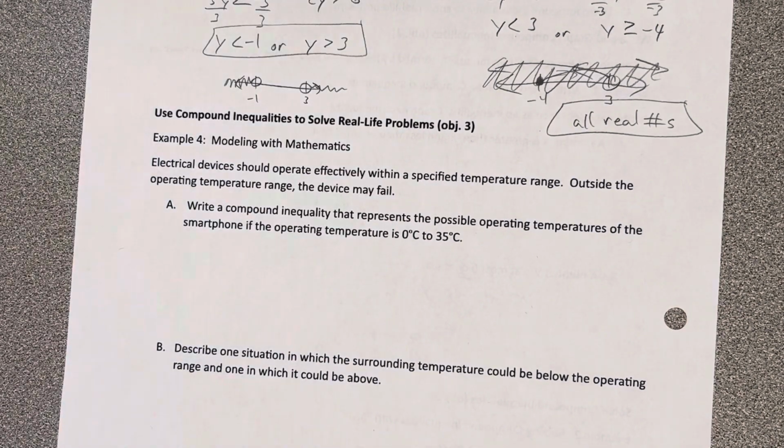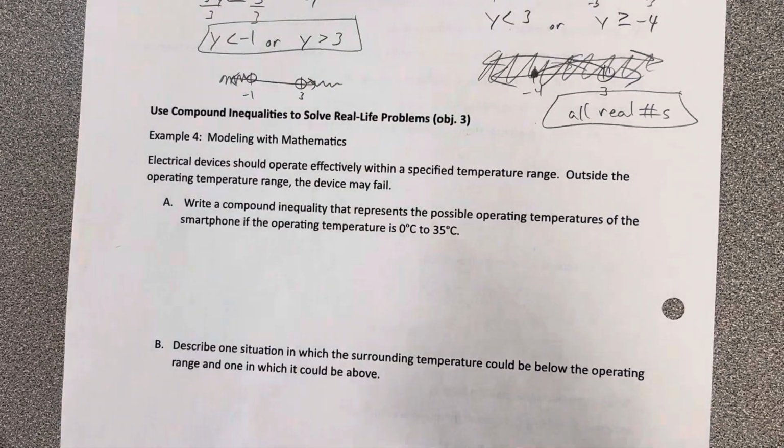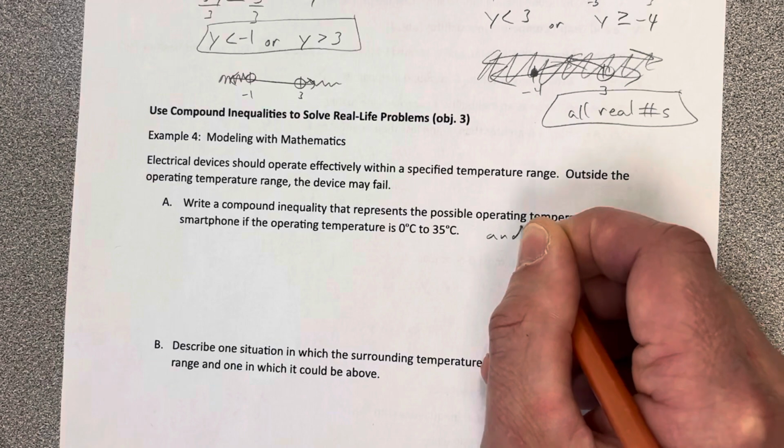All right, so it says, write a compound inequality that represents the possible operating temperatures of the smartphone if the operating temperature is 0 degrees Celsius to 35 degrees Celsius. So that's the ideal temperature. The operating temperature is between 0 degrees Celsius and 35 degrees Celsius. If it's between those, this is an AND problem.